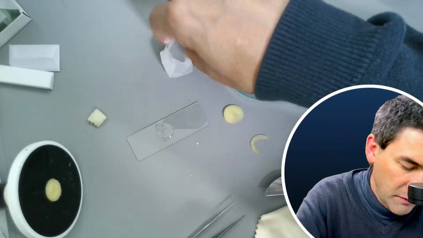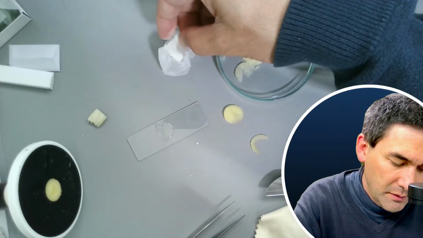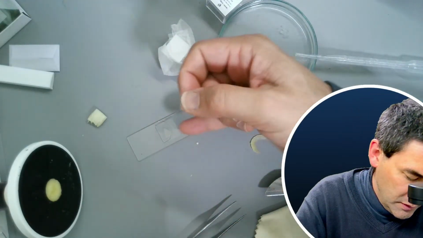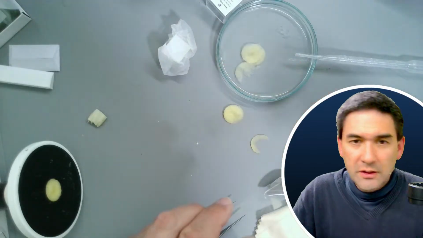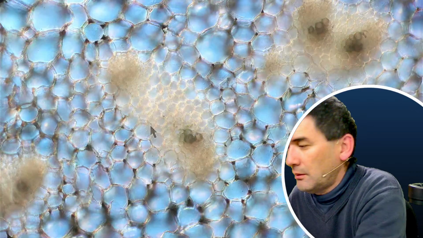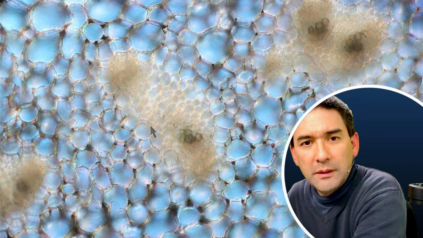Let's have a look here. So just drop it on here. Seems to be okay. So I'm going to switch over again to the microscope. And I don't see any, I'm kind of wondering why. See, that's interesting.